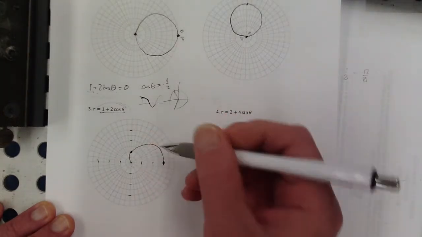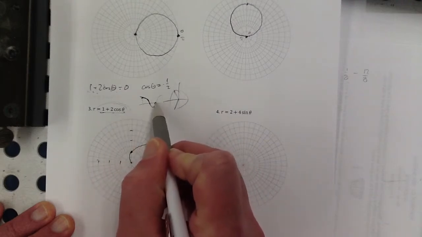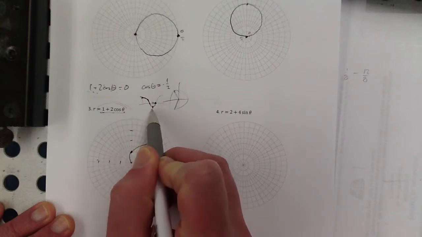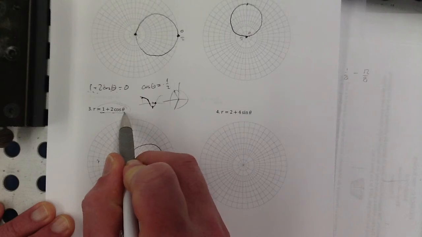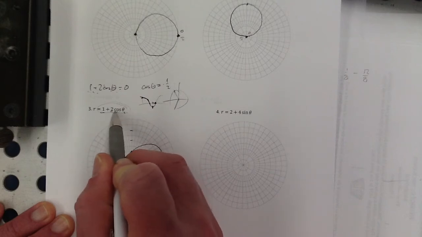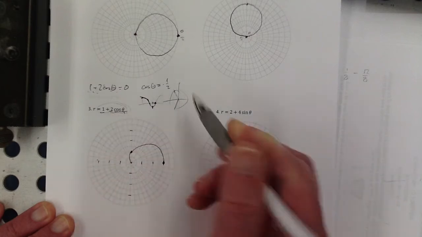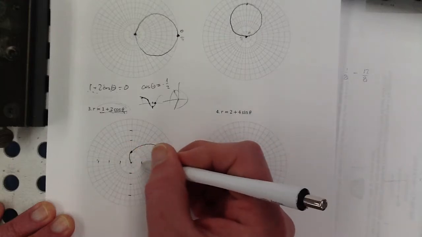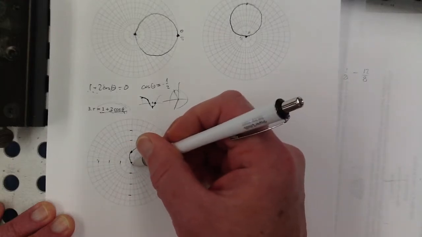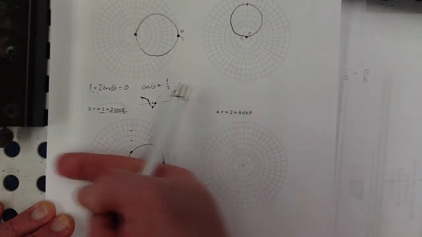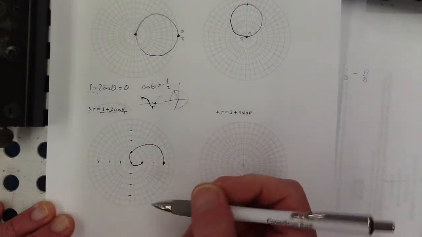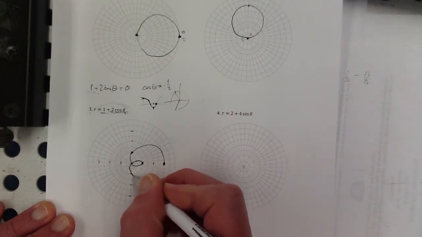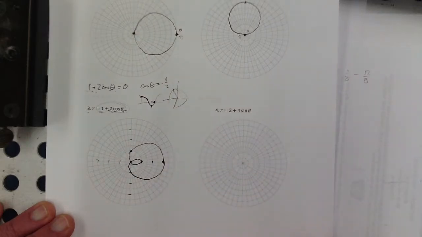and then when I get back to 0 here, when I get to pi, that is when this is the smallest value that it ever is. That's going to be -2, right? Because this will be -1. 1 minus 2 is -1. That's when I'm looking in this direction. The r is -1. So that's going to come back to here. So I'm looking this way, pi, but the r is -1. And then the rest of it just does its nice symmetrical dance back to there.